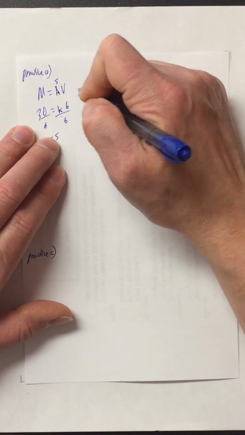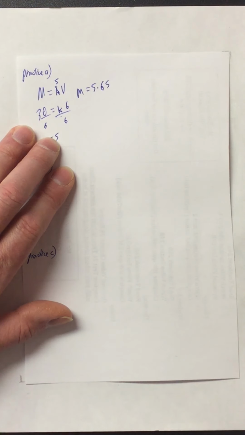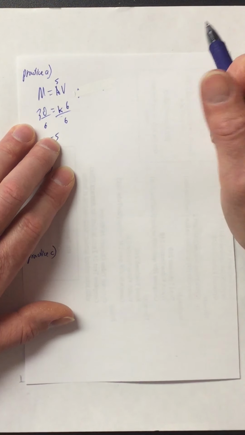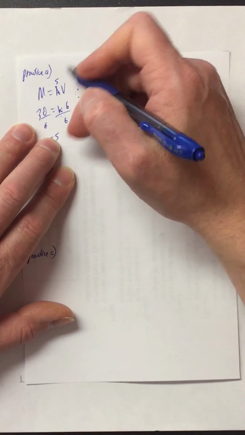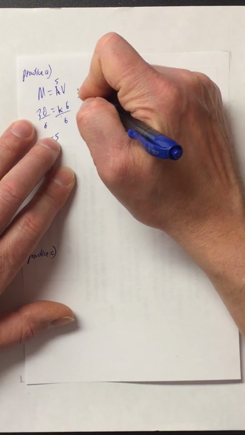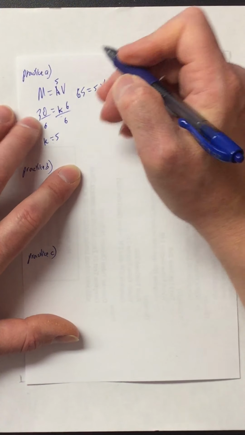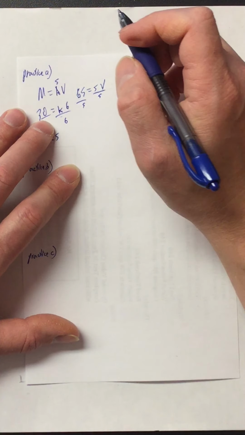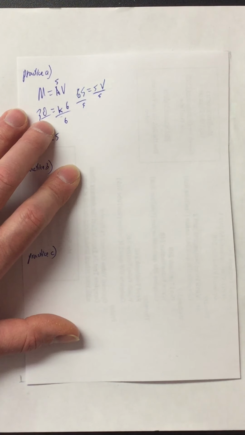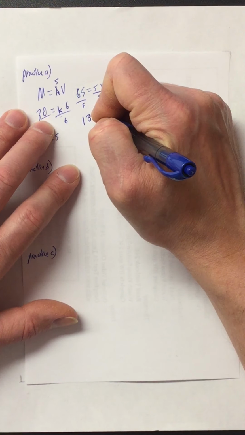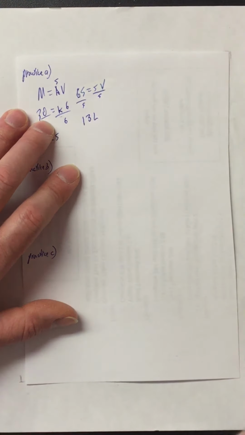So 5 times 65 equals what, the mass? Oh, it says find the volume. Okay, let's do that one again. Find the volume of 65 kilograms, which is the mass. So 65 goes here, equals our 5 times our volume. Divide by 5, divide by 5. 65 divided by 5 equals 13. So our new volume is 13, and that is going to be liters.